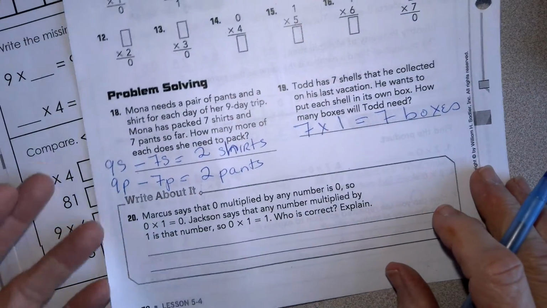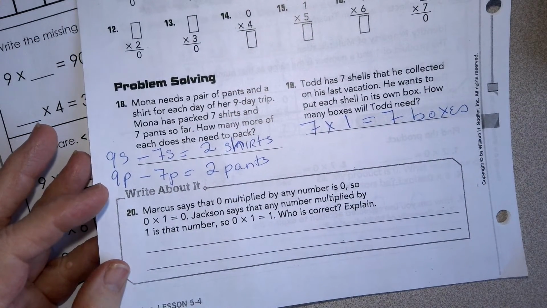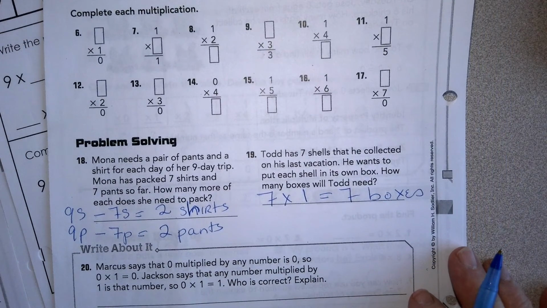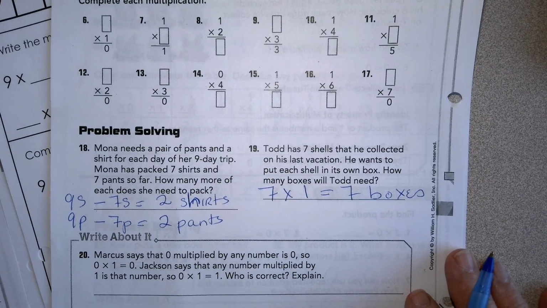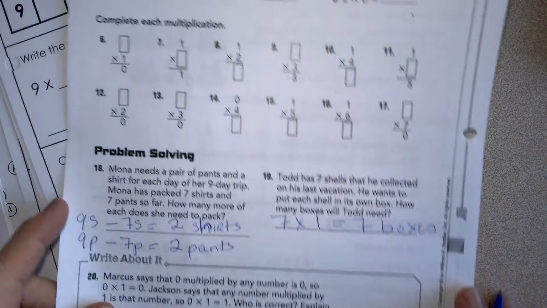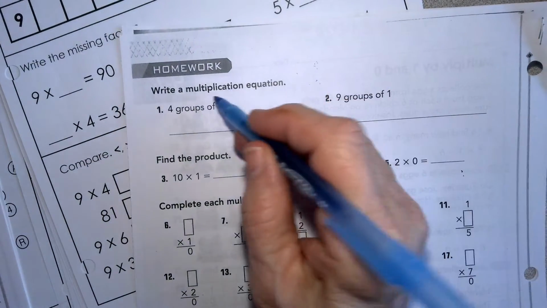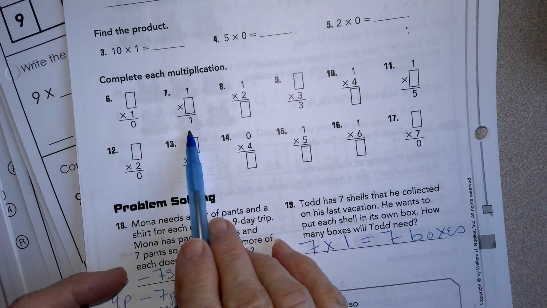Here's your job, people, and it's going to be so easy. You're going to have time left over, and when you do, you can finish up a color activity if you haven't already turned it in. You can read. You can do homework from another class, but you're going to finish all of this where it says homework. You're going to write a multiplication equation. You're going to find the missing parts that give you this answer.